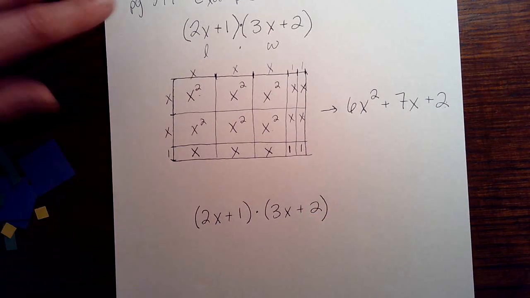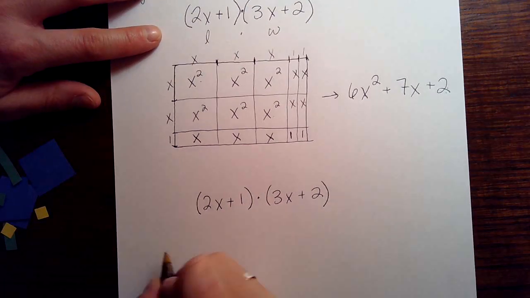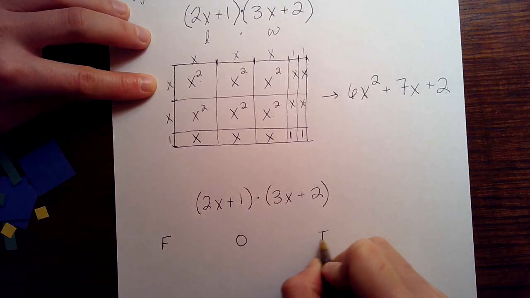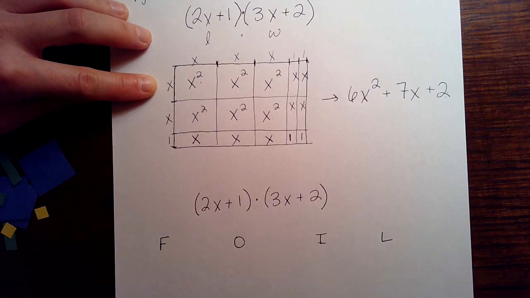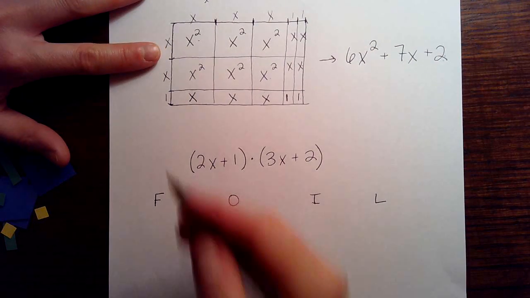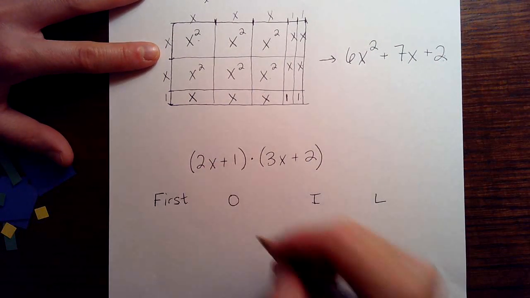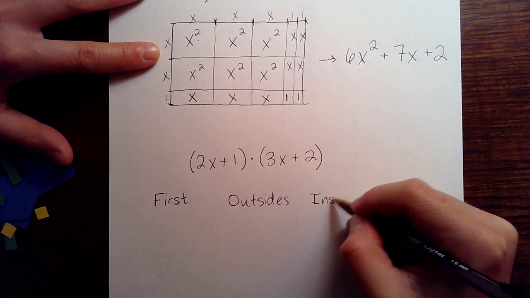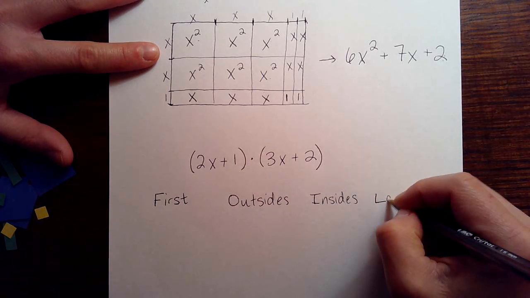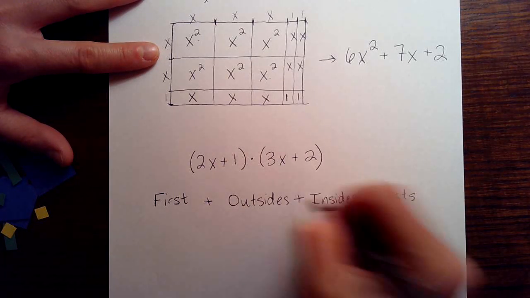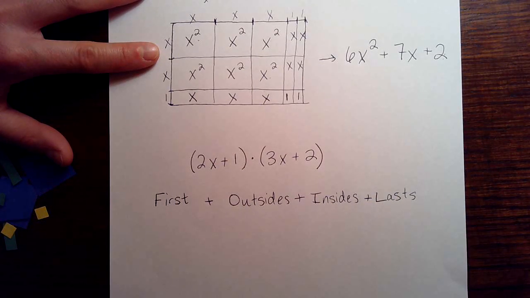When I use FOIL, FOIL stands for firsts, outsides, insides, lasts, and I'm going to add those 4 things together.